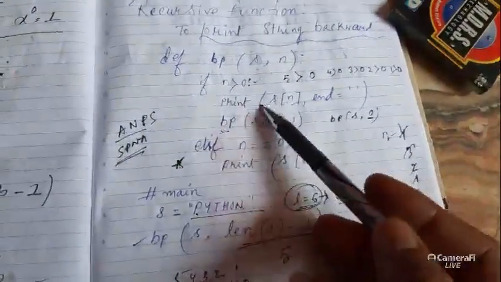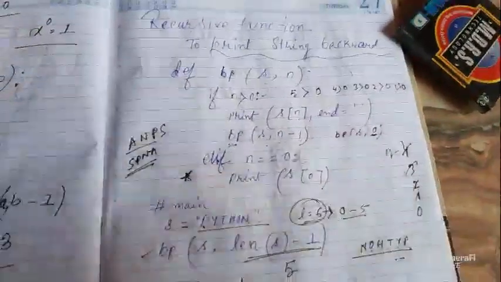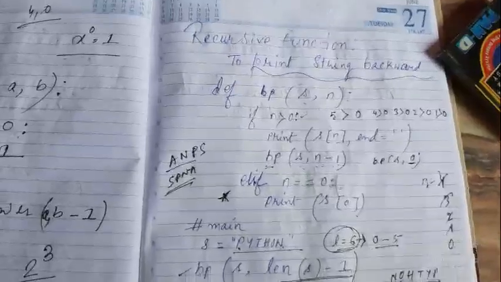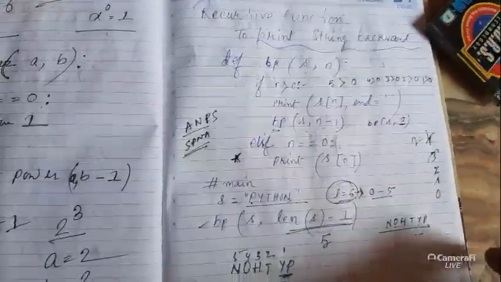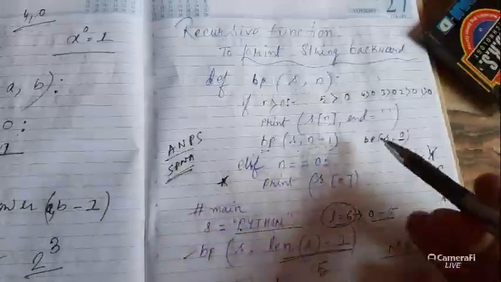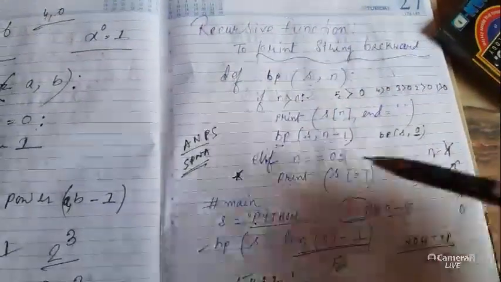Since we are printing here only, that's why we are not using any return statement. But basically for any numeric based problem or number based problem, we'll have to use the return statement. So I guess in this first example, no doubt is there.